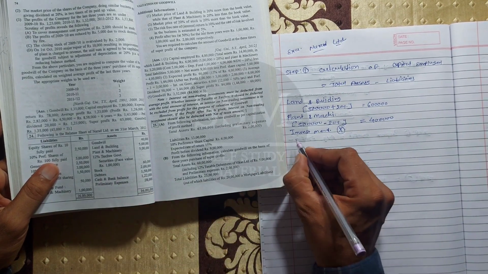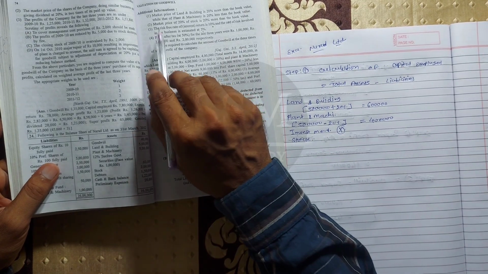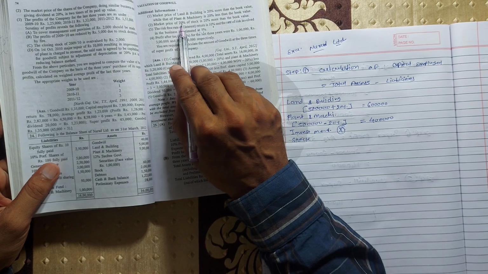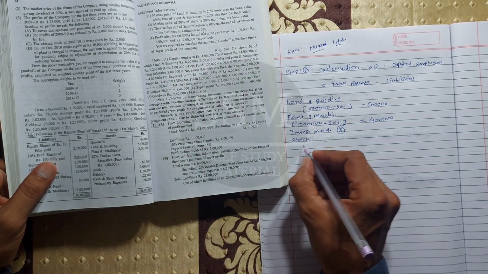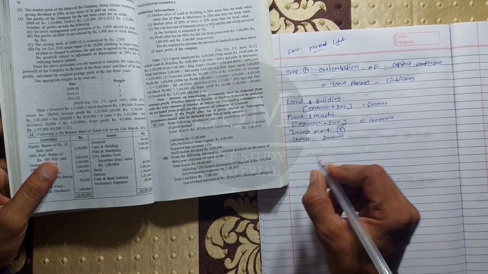Next, stock. Adjustment number 2: the market price of 20% of the stock is 20% more than the book value. Stock amount is rupees 2 lakh.